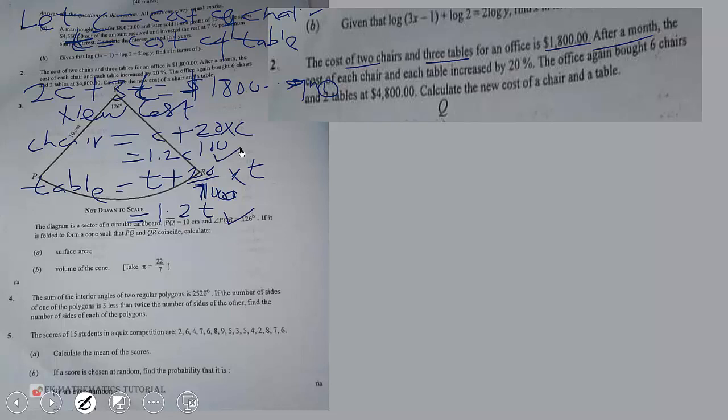1.2 C dollars and 1.2 T dollars. Now the office again bought 6 chairs and 2 tables. So the office will not buy the chair at the old price. They will buy it at the new price, which is 1.2 C. So how many did they buy?